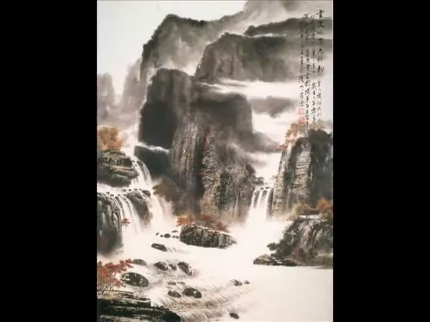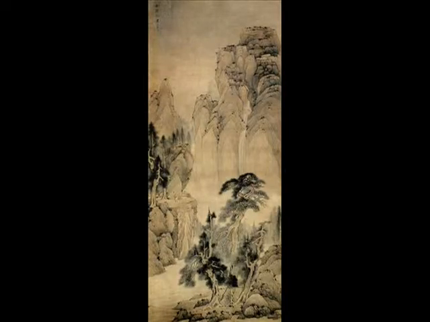Lastly, the three types of painting are landscape, figure, and flower and bird paintings. Landscape paintings can be freehand or meticulous, which is the jiayi or gongbi respectively, although most times they are the jiayi or freehand style. They are normally done in black ink, and they have multiple chop seals and poems on them.